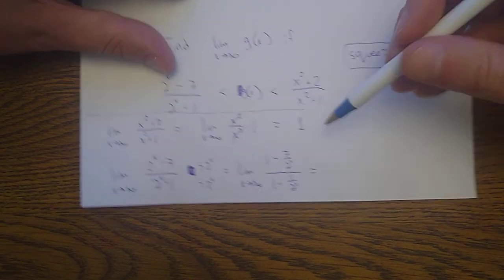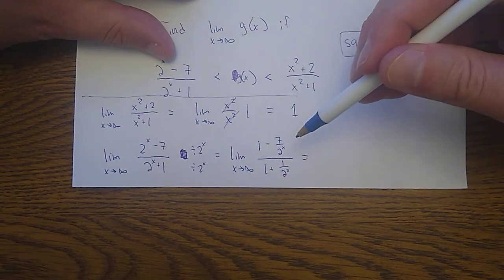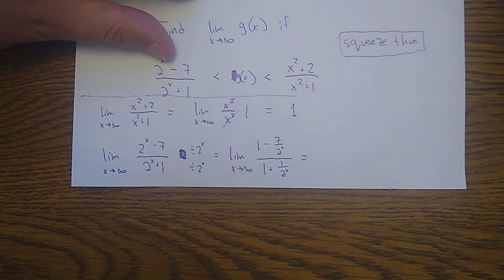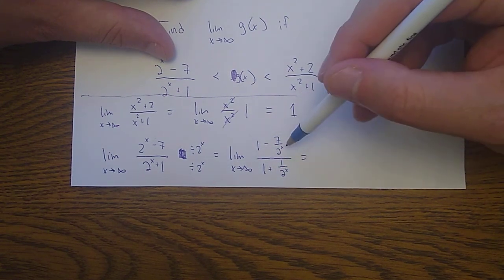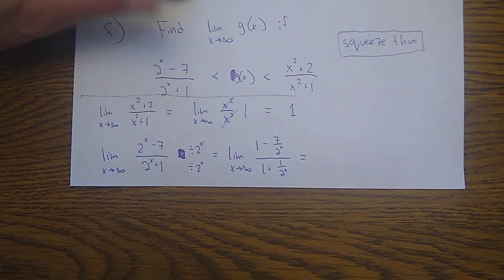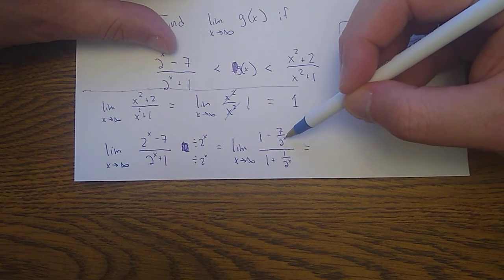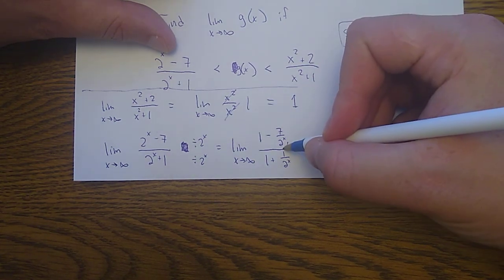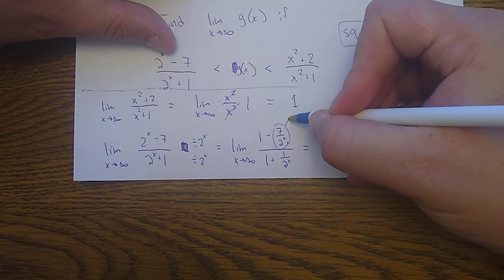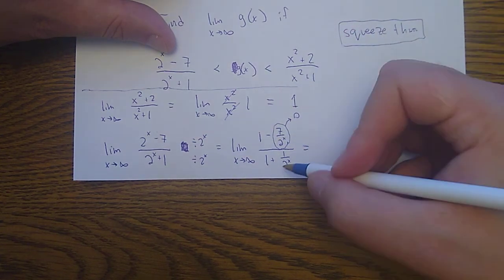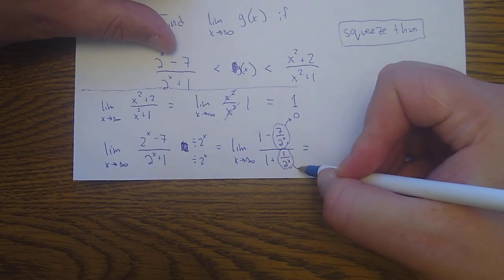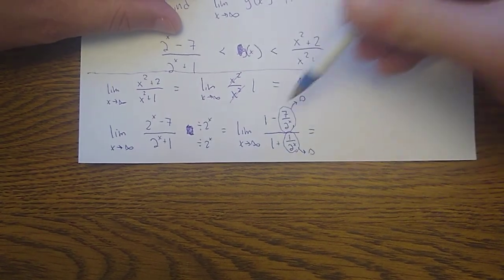And now I'm going to say, as x goes to infinity, 2 to a huge number is a huge number. Like if you do 2 to the millionth power, it's an astronomical number. It's probably bigger than the number of atoms in the universe or something. So as x goes to infinity, 2 to the x goes to infinity. So things like this are basically 0 if I take 7 and divide it by a huge number. So same thing here, it's basically 0. So this is what I said, we're going to get 1.